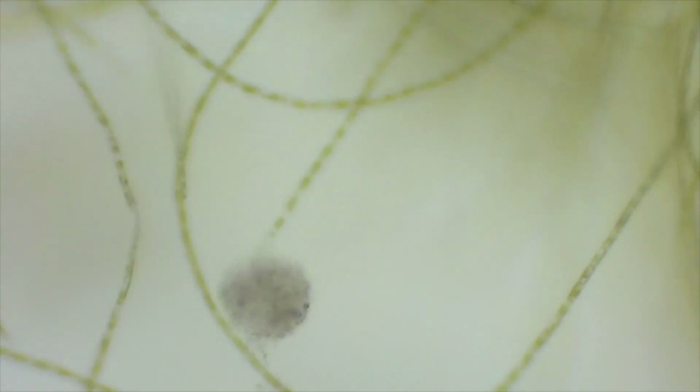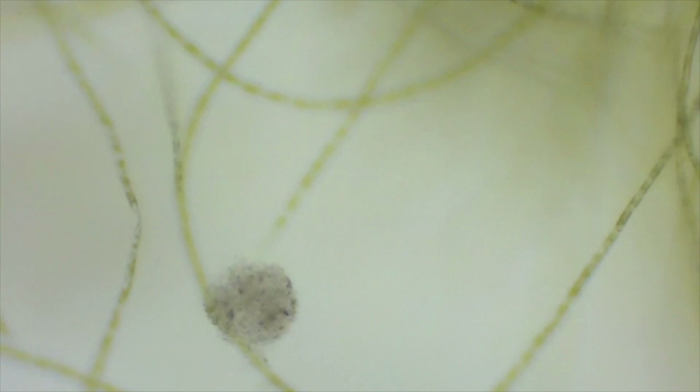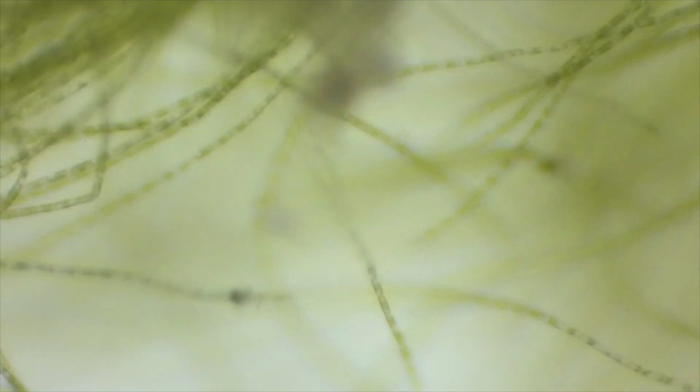These videos were shot using the 10 times objective lens, and in future videos I will be utilizing a higher magnification. The green strings that you see on this frame are filamentous green algae. I noticed there was a stalk moving, which threw me off at first until I found the culprit.